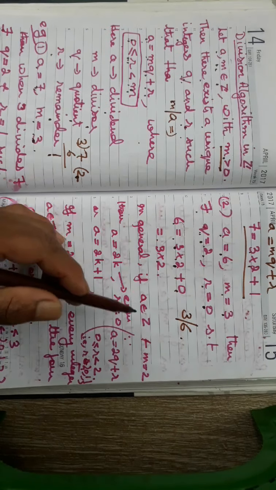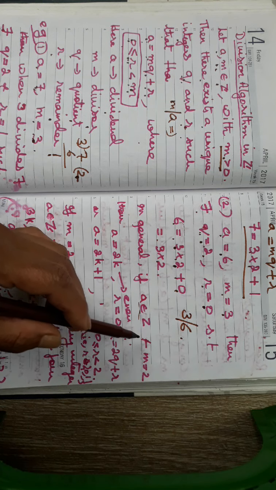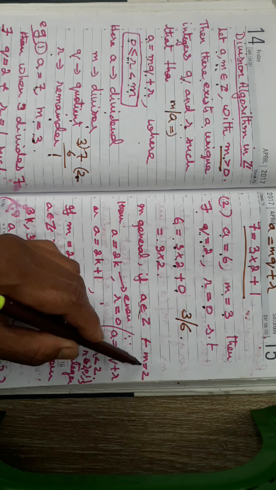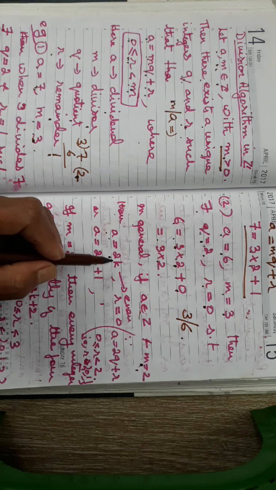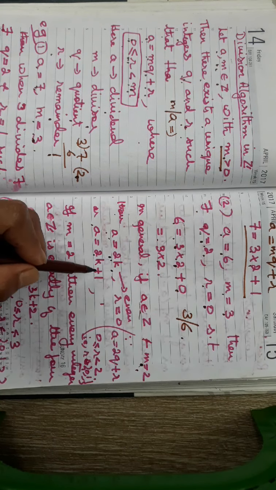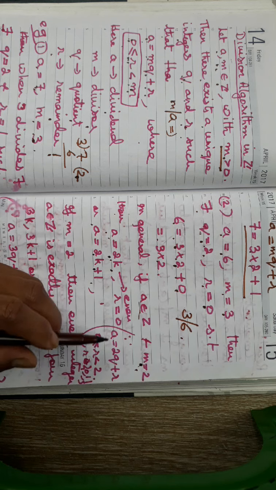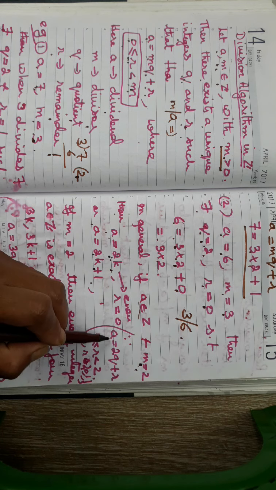In general, if a is any integer and you divide it by the integer m = 2, then a can always be expressed in the form a = 2k or a = 2k + 1.